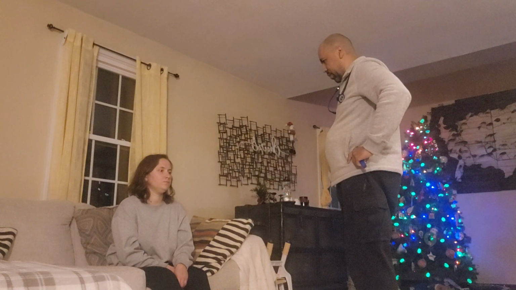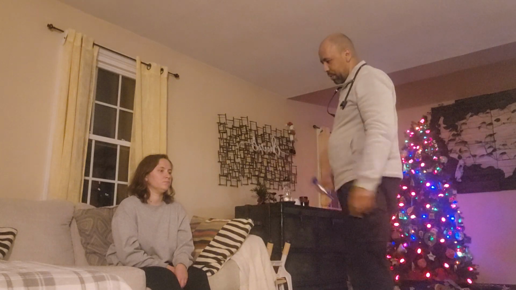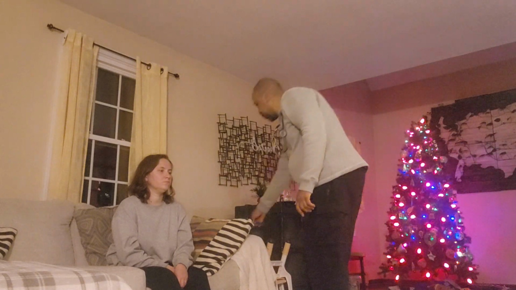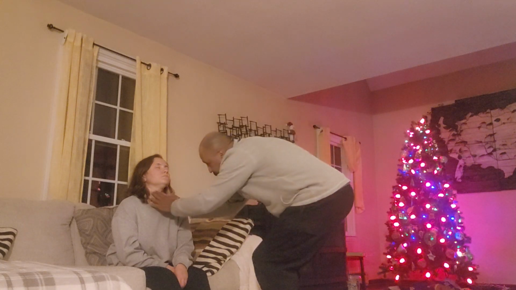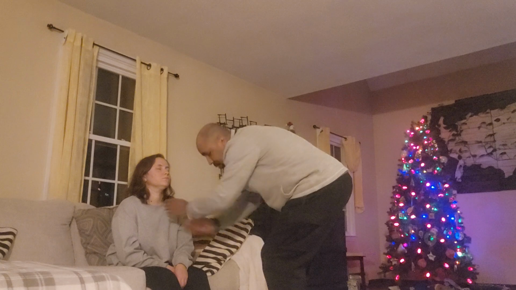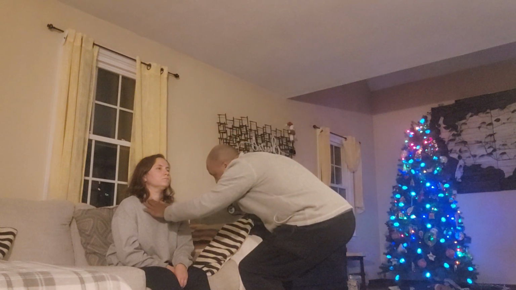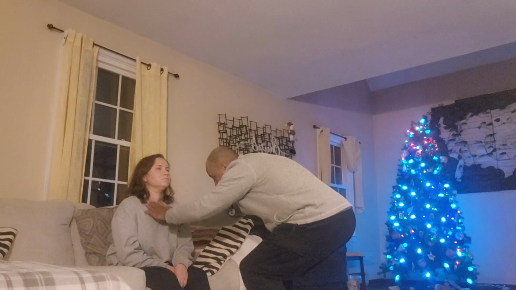Next, we're going to move on to the patient's neck, and I'm going to assess the trachea. Palpate, make sure that's midline. Next, I'm going to assess her thyroid gland, the back and the front.